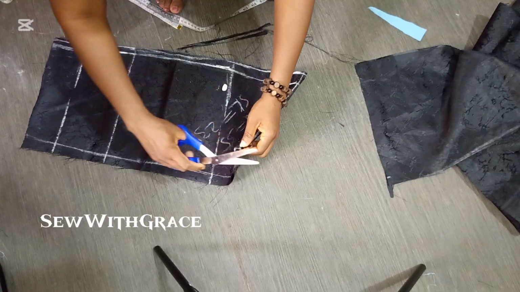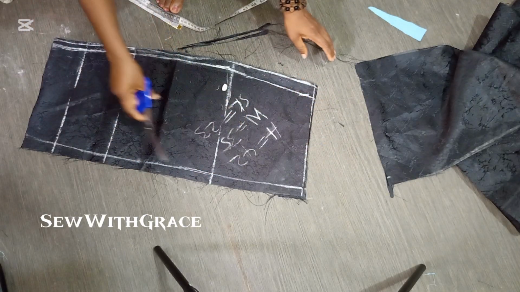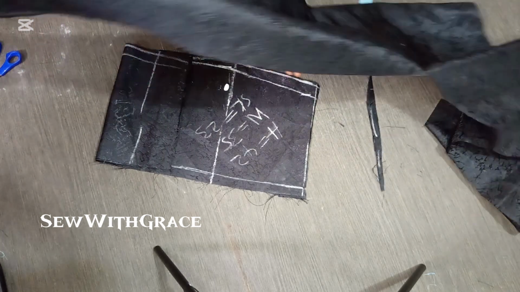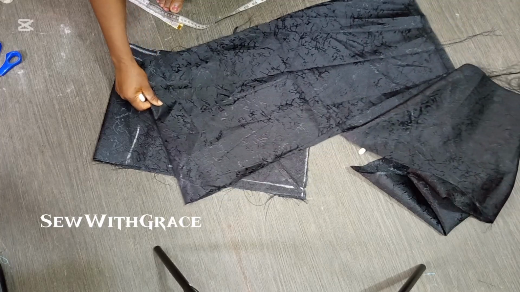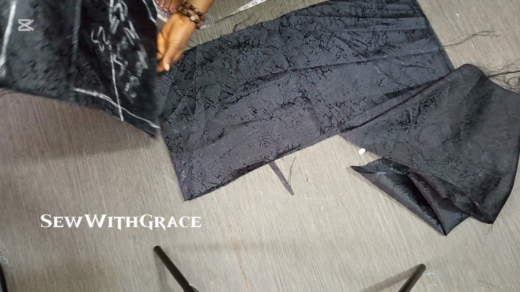Please always weave before sewing. See it, I'm notching out where the front seam allowance is. So I'm going to fold again. So this is the second folding. This will be for the back.